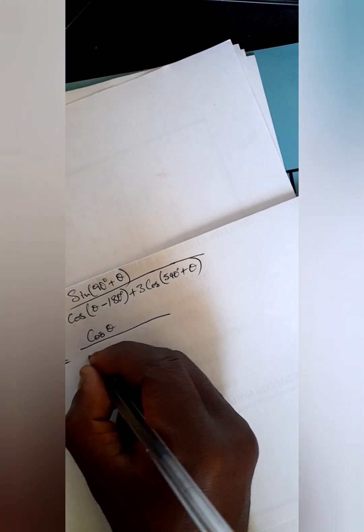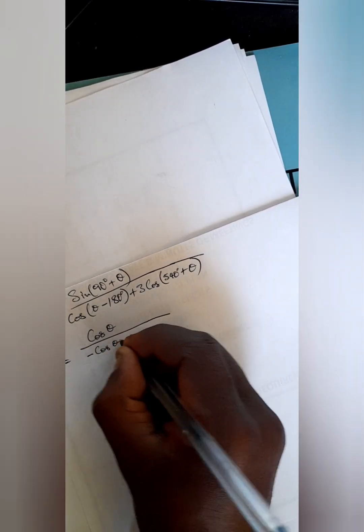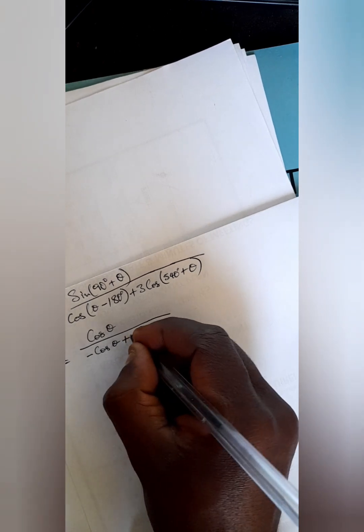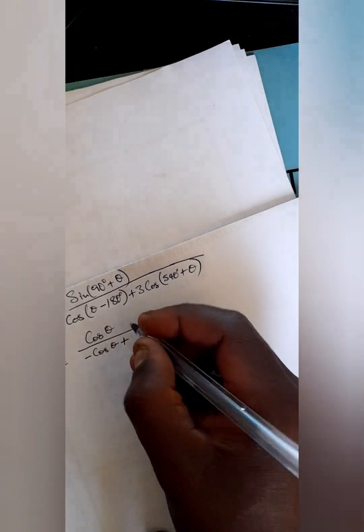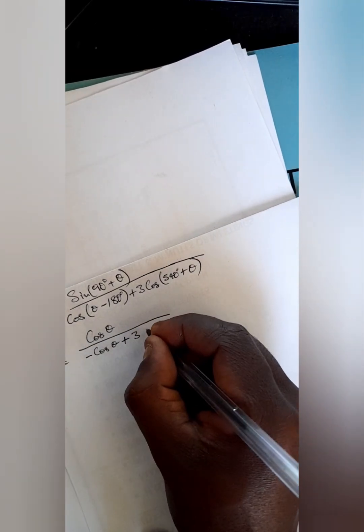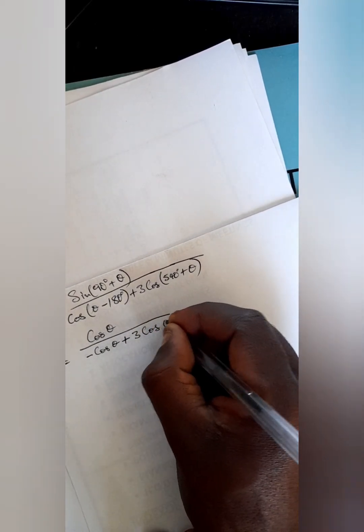Negative cos theta, right? Plus, okay, cos of 540 degrees plus theta. So yeah, that's positive cos theta. So this is 3 cos of theta. Okay.